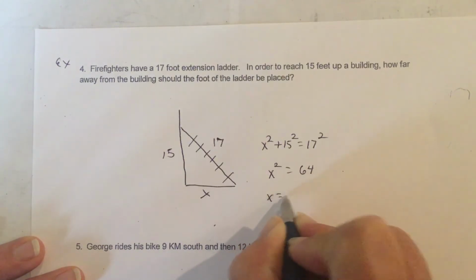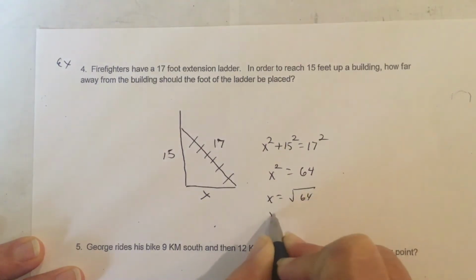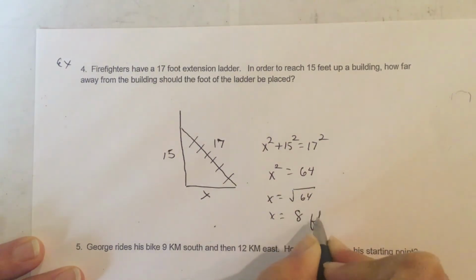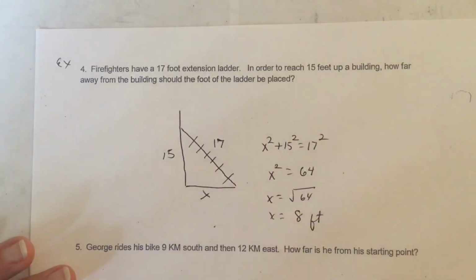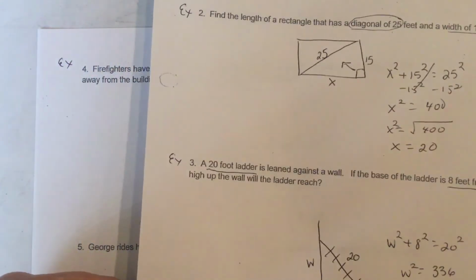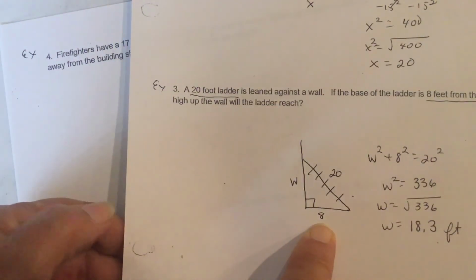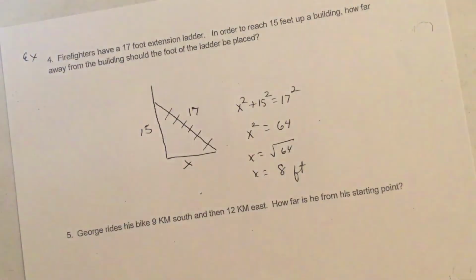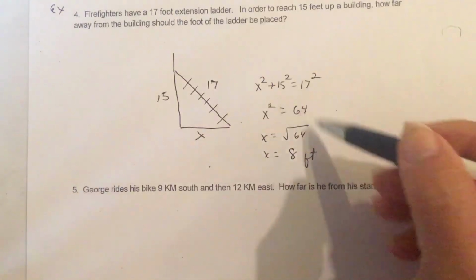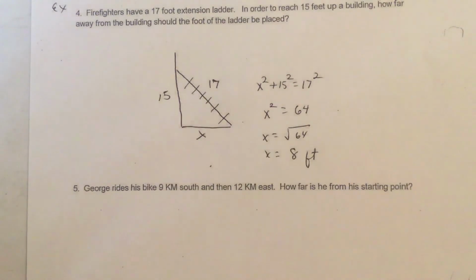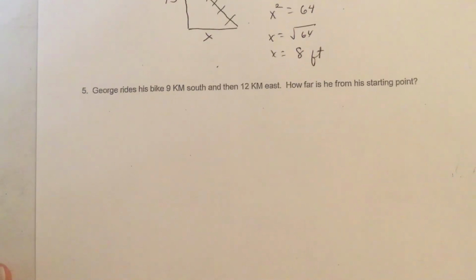The square root of 64 gives you an 8-foot distance away from the building. Coincidentally, that was the same distance away as example 3 had. It's probably a pretty safe distance for a ladder. If the mathematical part is confusing you, please go back and re-watch the day 1 Pythagorean Theorem video.